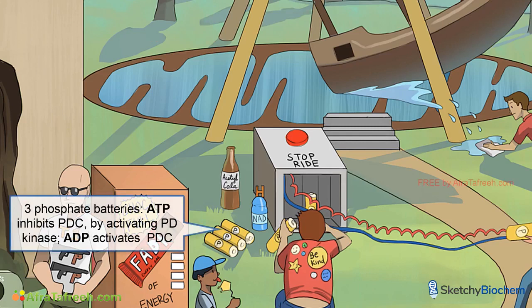We've placed an ATP battery pack next to our cast member who'll be using a phosphate battery to fix this stop-ride switch. PD kinase transfers a phosphate group from ATP to PDC, therefore shutting down PDC and this ride. High ATP levels mean cells have plenty of fuel and we can slow down ATP synthesis. Therefore, we can slow down glycolysis, the TCA cycle, and of course, PDC.